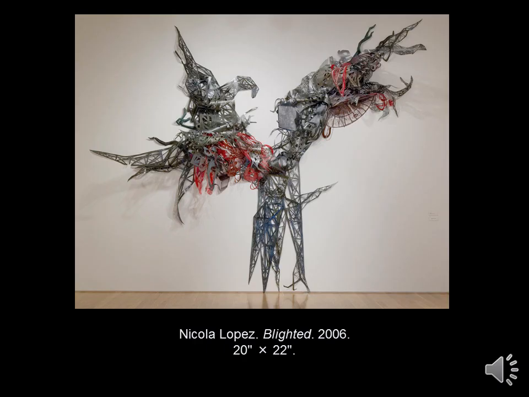We are now at the end of our lesson on printmaking. The last image we'll be looking at is from Nicola Lopez. It's titled Blighted, from 2006. Printmakers nowadays are really trying to push the medium because it has been done for so long, and with printing also being a part of our everyday lives, on boxes, on t-shirts, posters, CDs, and the such, sometimes the art can really get lost.